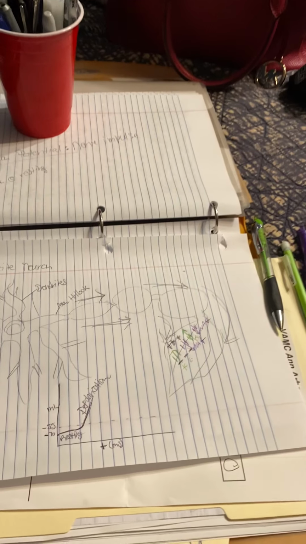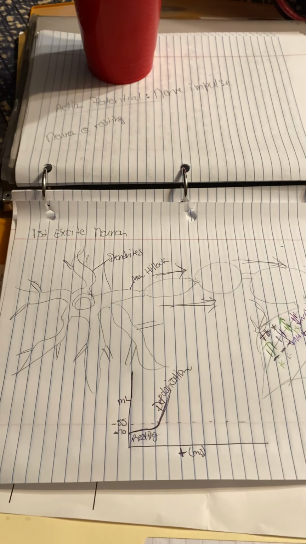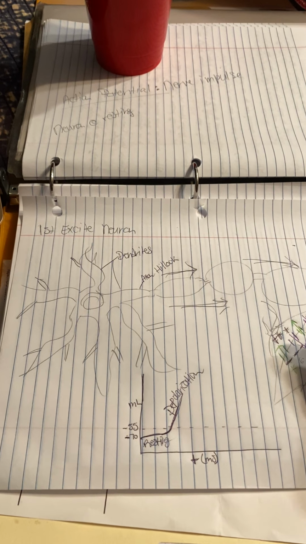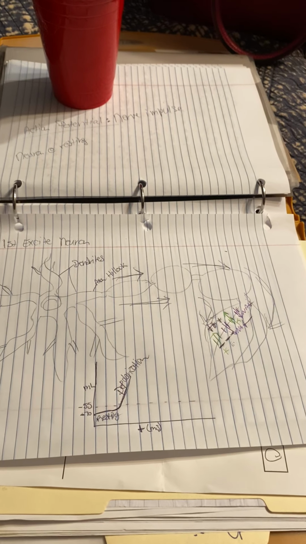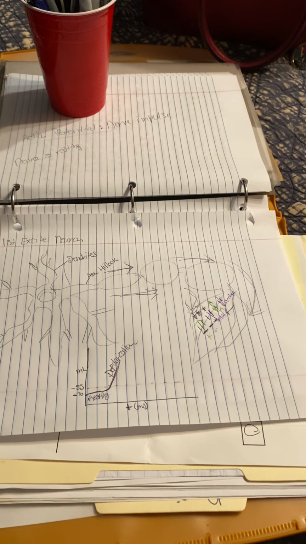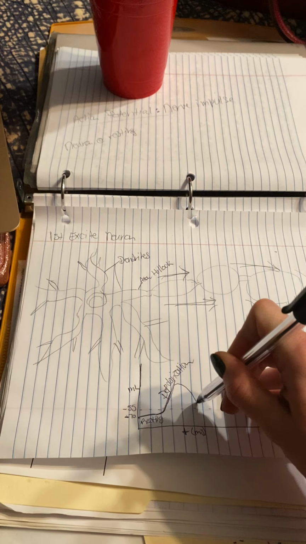Which changes the inside of the cell to go back to the negative charge again. It starts making it more negative. And that's a phase called repolarization, when it starts going back down.